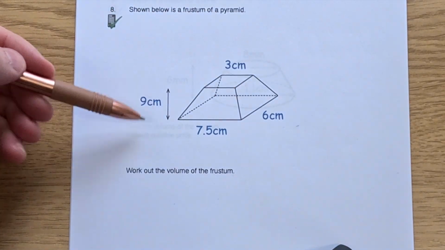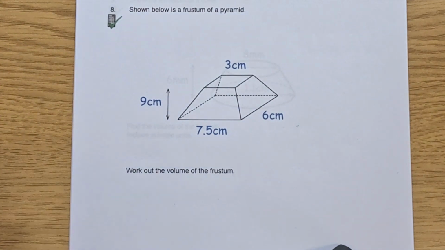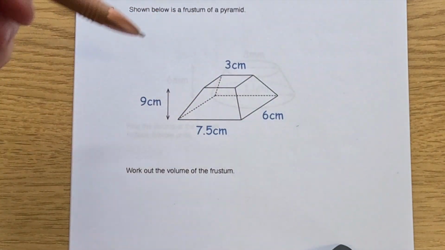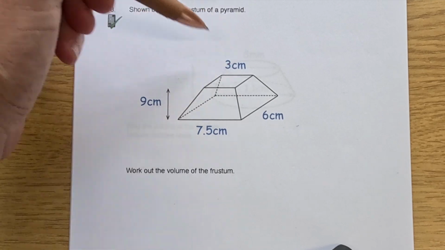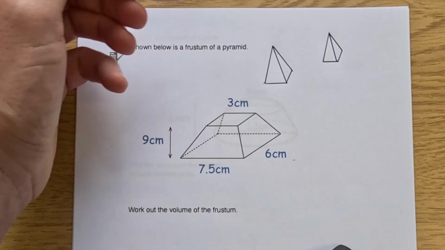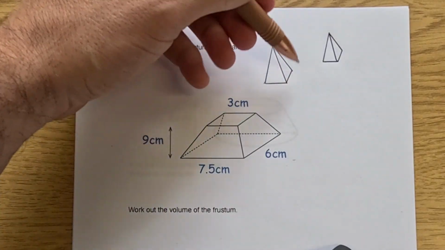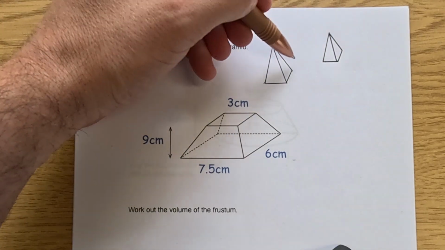And we're told that the height of the frustum is 9 centimeters. So I'm going to do a couple of sketches here, one of the original pyramid and then a sketch of the pyramid that's been chopped off. So let's do that. Okay, so I've got two sketches there. This is the original pyramid and then this is the bit that's chopped off.